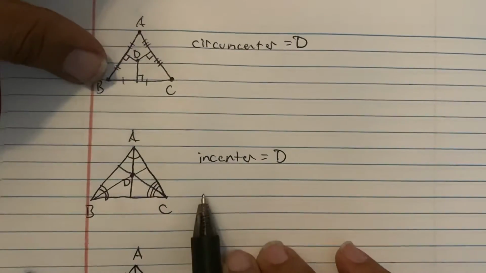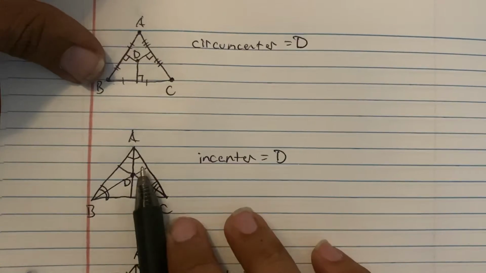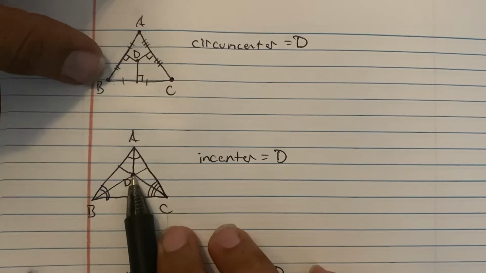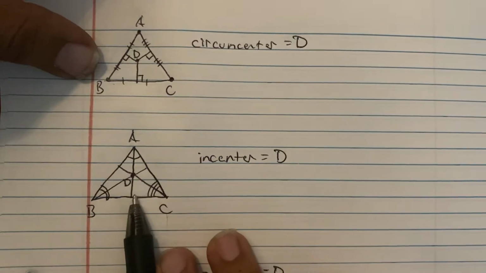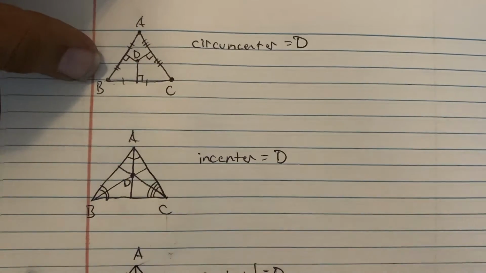Next, the incenter. What's special about the incenter? The way you find it is with the angle bisectors. You do the angle bisectors of all the angles and you end up with this. What's special about this dot? This dot is equal distance from every single side. Okay, so it's equal distance from here, and from here. All the sides are equal distance from it.